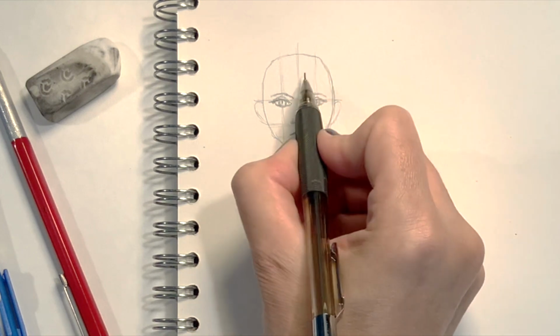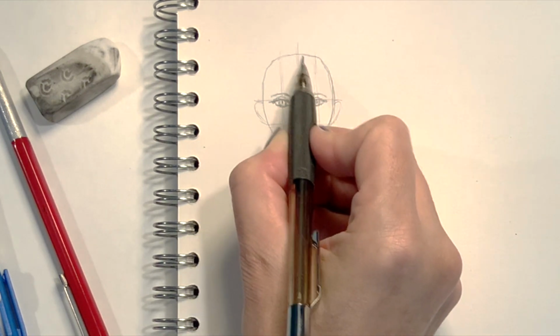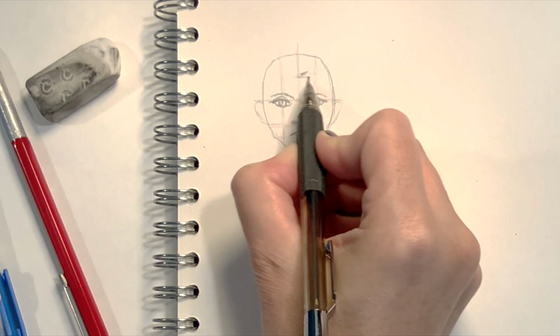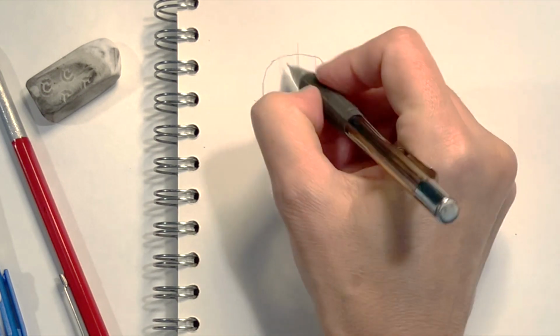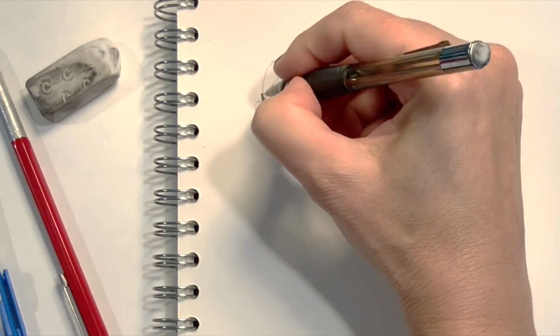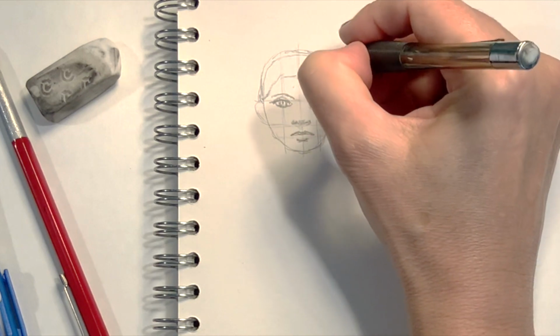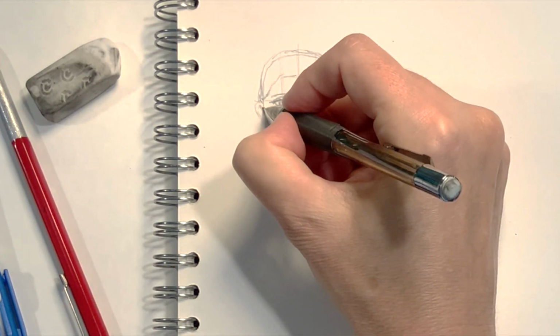Now the hairline is typically going to, believe it or not, be about halfway between this line and the top of the head. So those are the general proportions for an adult human head.